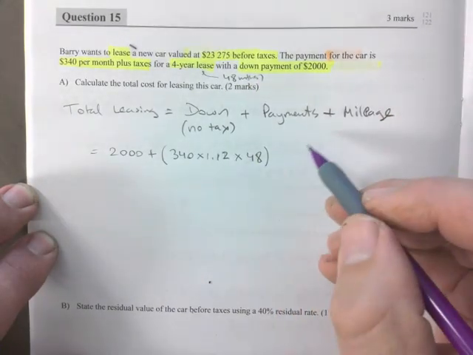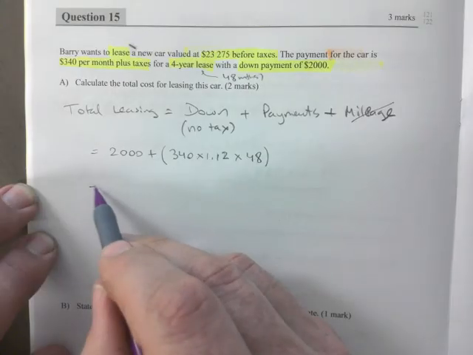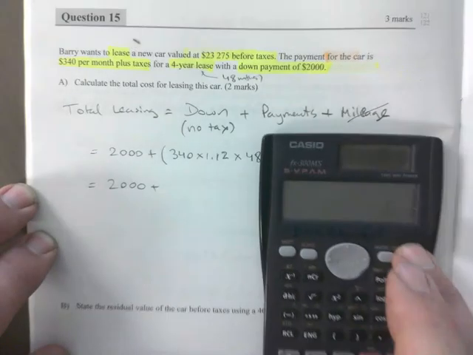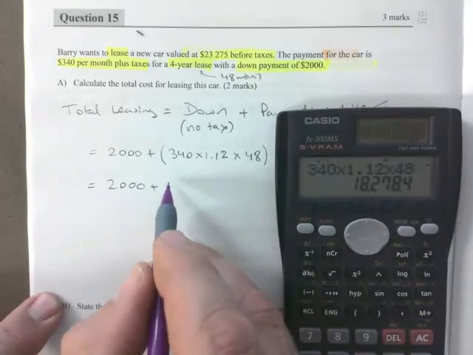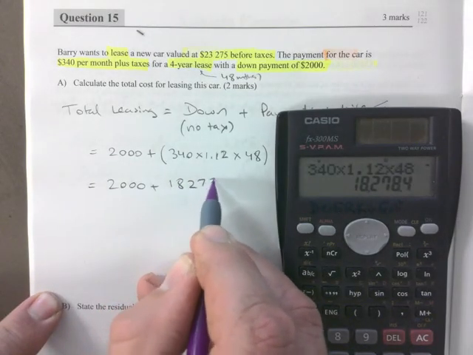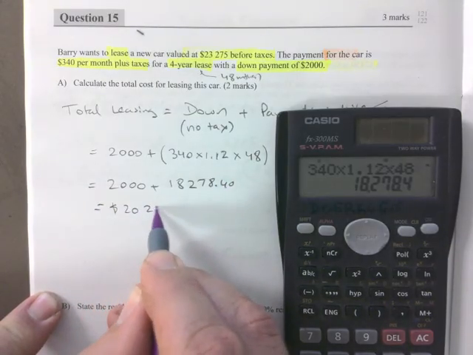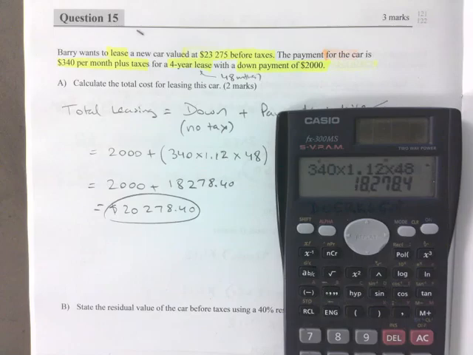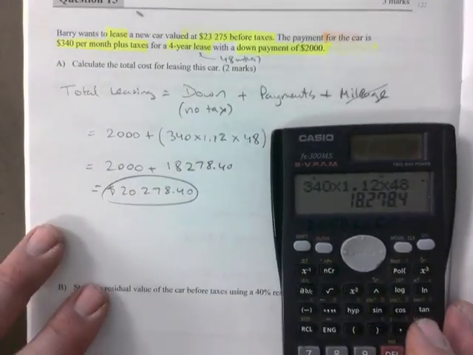That's fine. There's no mileage charge here. So this is basically it. So 2,000 plus, give me 1 second. I like to do this live, like real time, so you know kind of how long things like this take. 20,278.40. That's how much the lease would cost. There's no mileage here that they're talking about. And that's okay, just leave it blank.